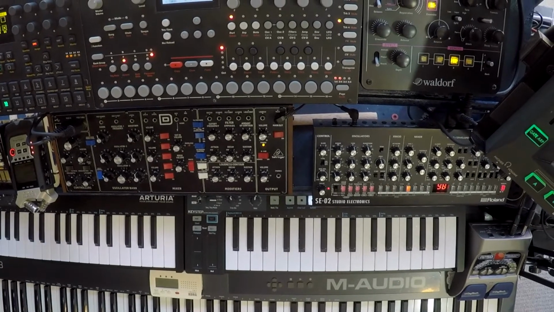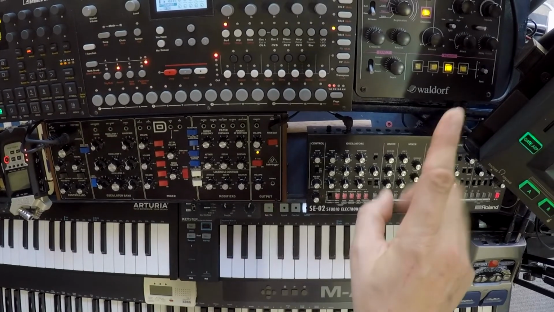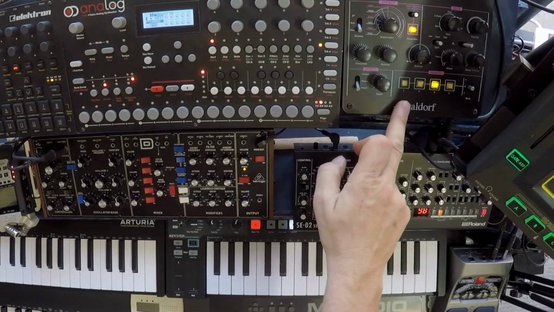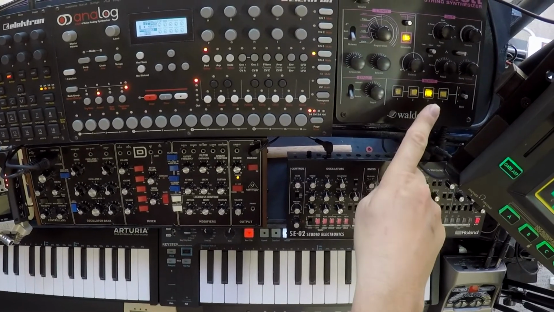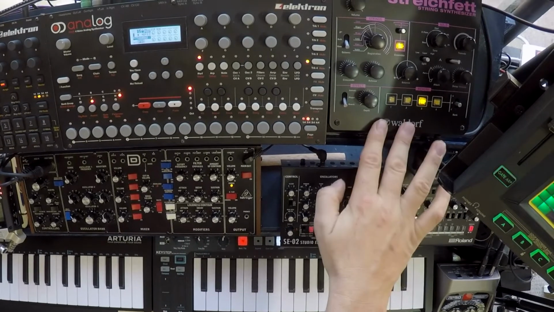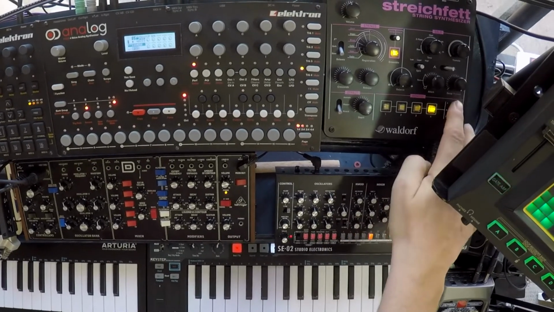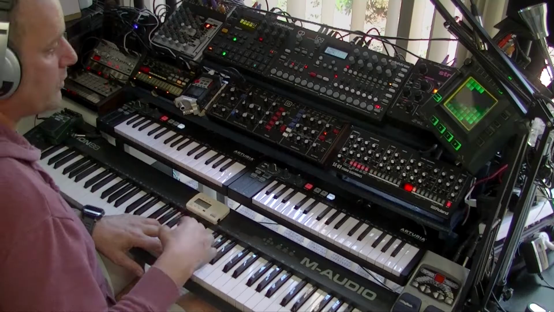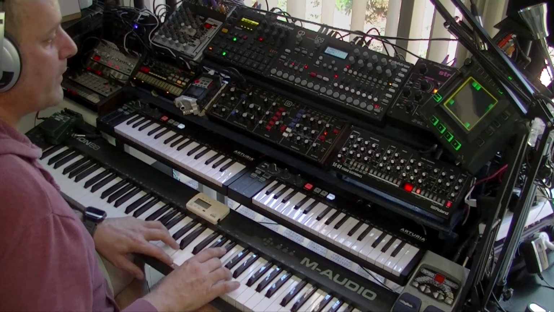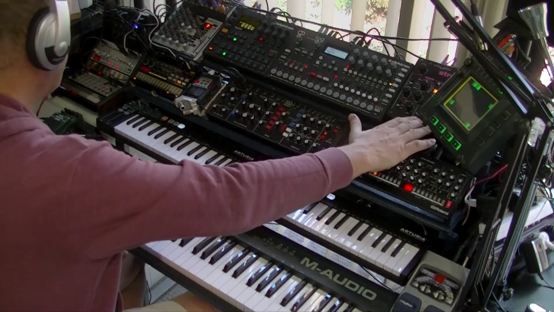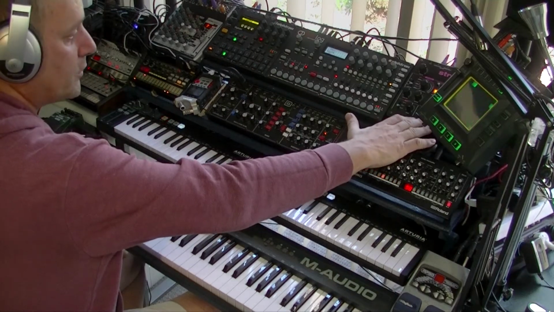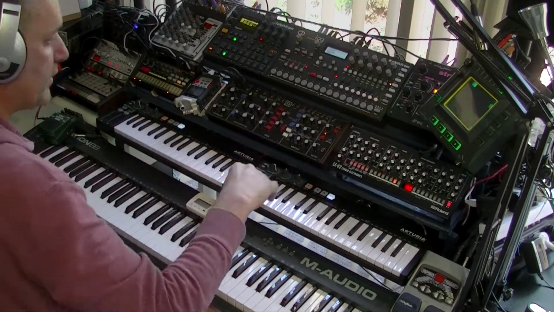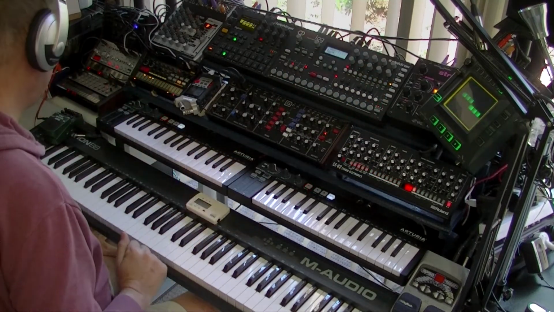The other gear, my beloved string synthesizer, which I use a lot, which is the Stretch FET string synthesizer from Waldorf. 12 nice presets, which I've already changed slightly, but provides a really nice bed to everything else that's going on. When you've got all these analog sequences going, you need some sort of bed.